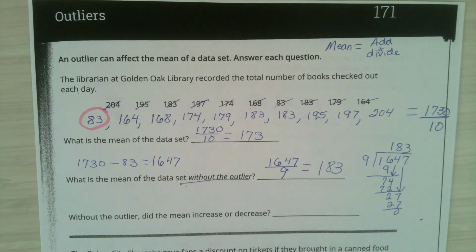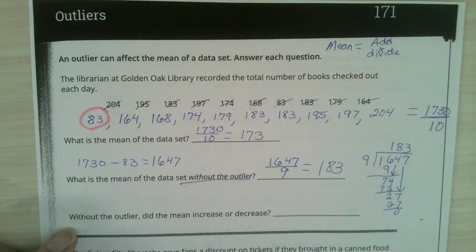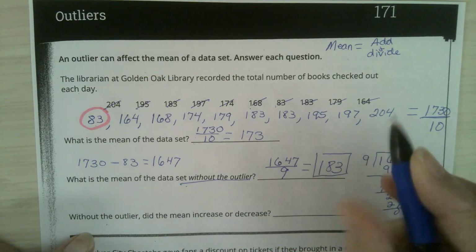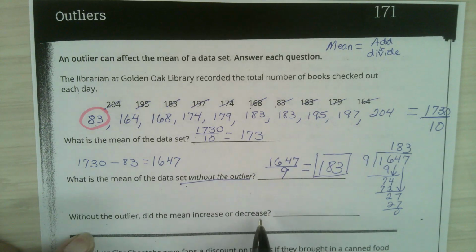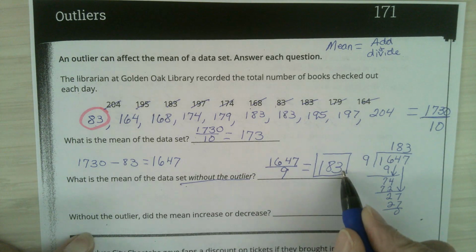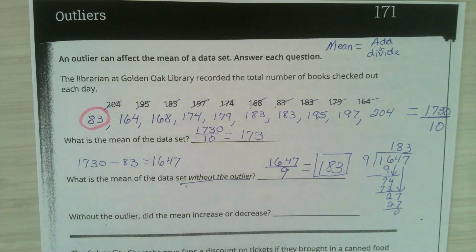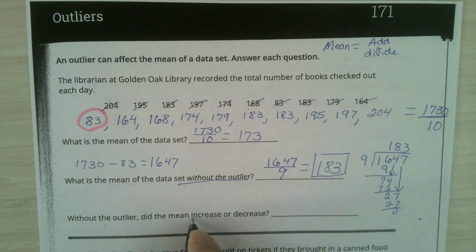Now let's answer the next question. Without the outlier, did the mean increase or decrease? Is this number larger or smaller than what the mean was earlier? Yes, it increased.